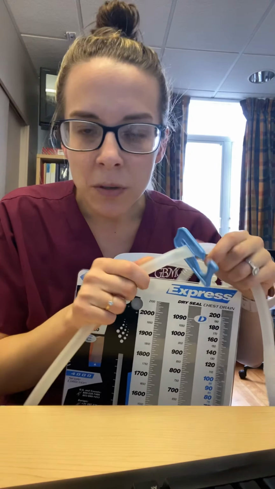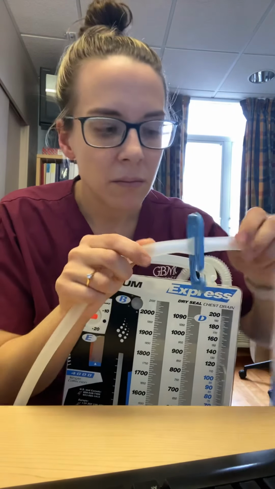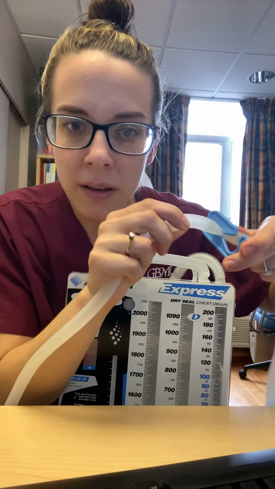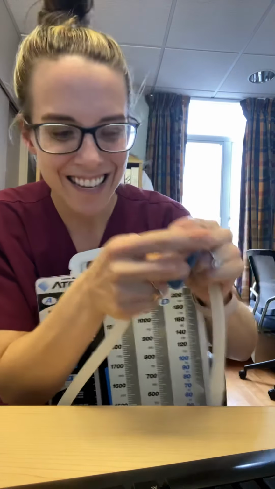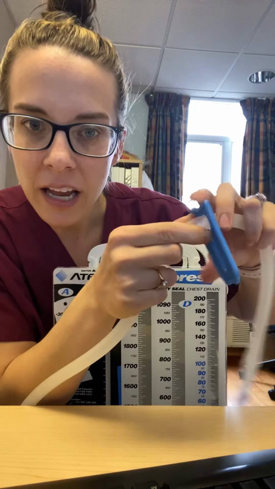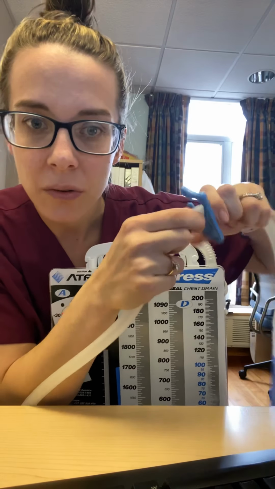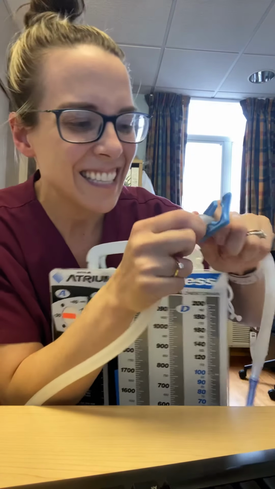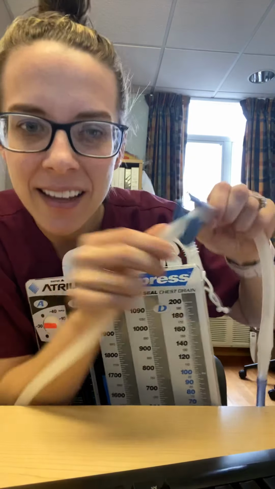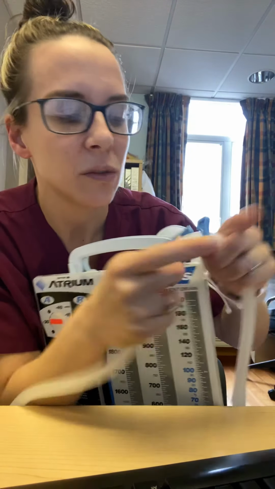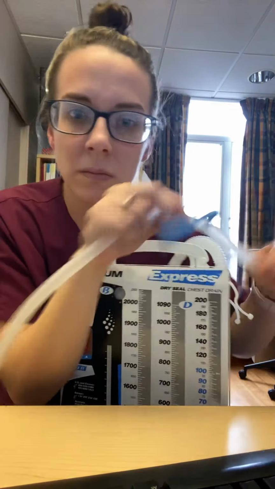Again, something that when you're troubleshooting chest tubes during the day, during the night, make sure that that clamp is not clamped, that it's in this big part. And again, it just slides on that silicone tubing. So I'm sliding it, it's kind of hard, this way. Now it's clamped, sliding it this way, now it's not. Okay, so make sure it's not.